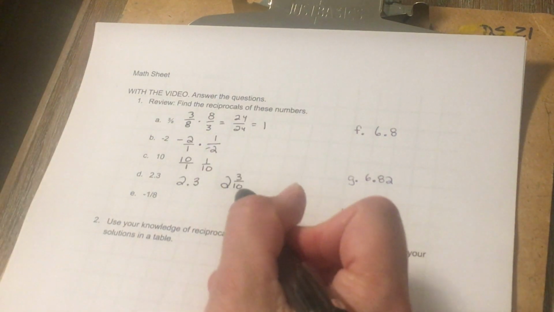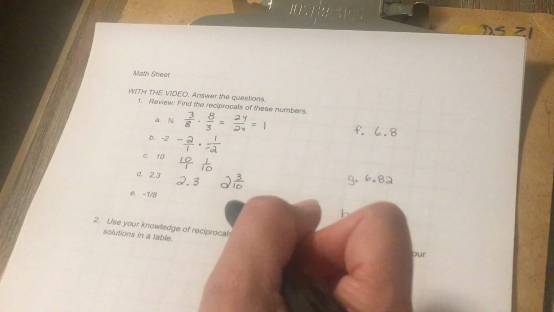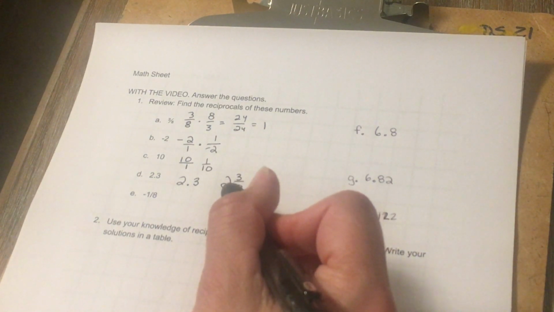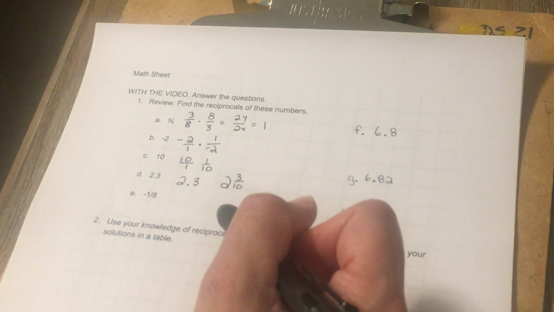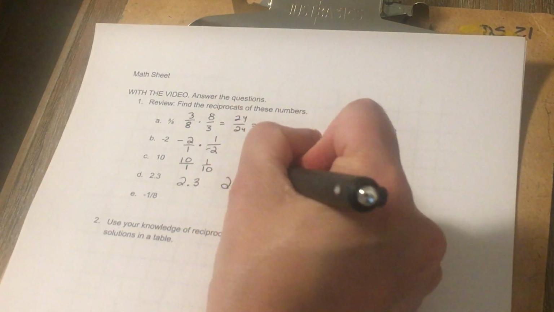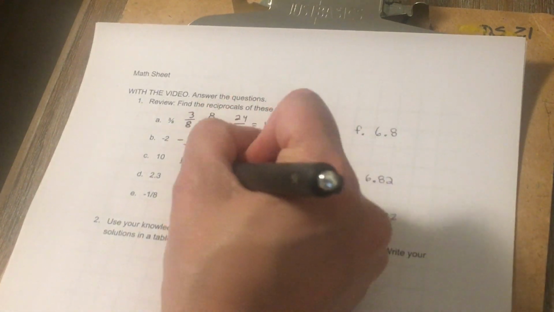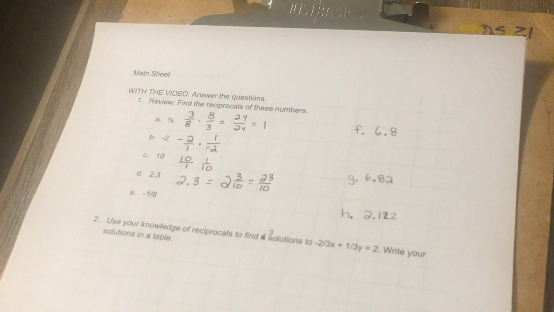To do that, you do bottom times side plus top. 10 times 2 is 20, plus 3 is 23, and you keep that bottom number. These are all the same number written in different ways. 2 3/10, or 23/10. They're all the same number written in 3 different ways.